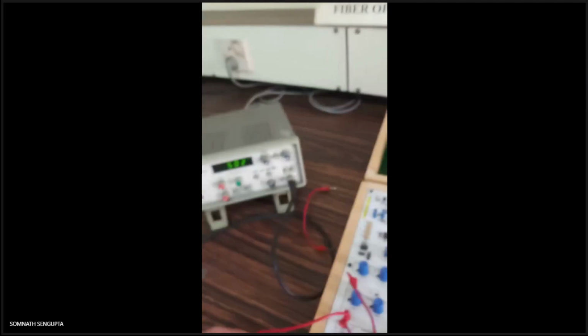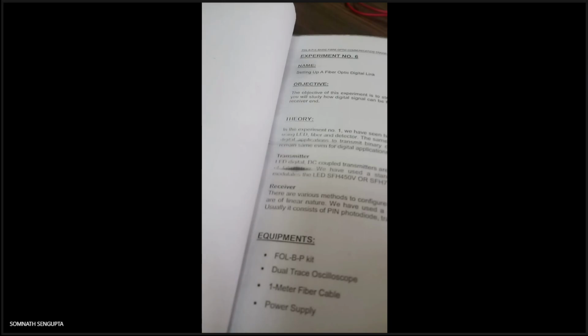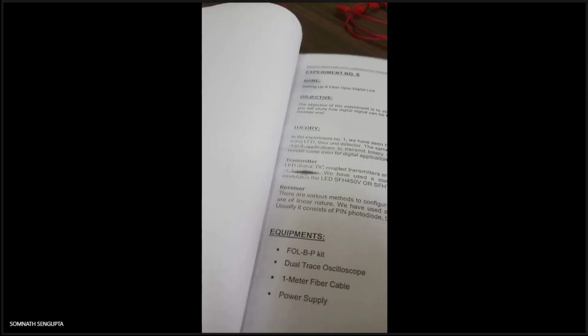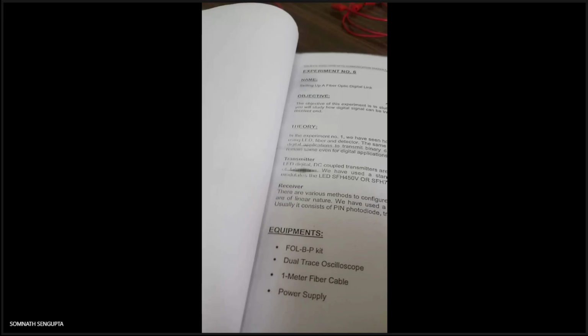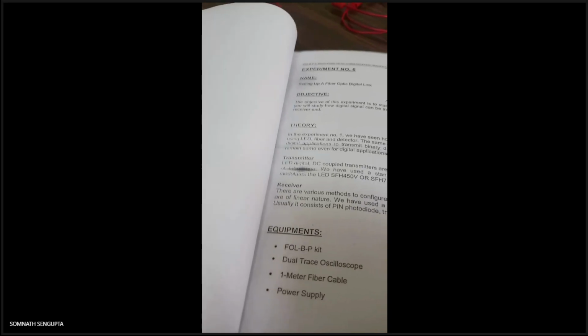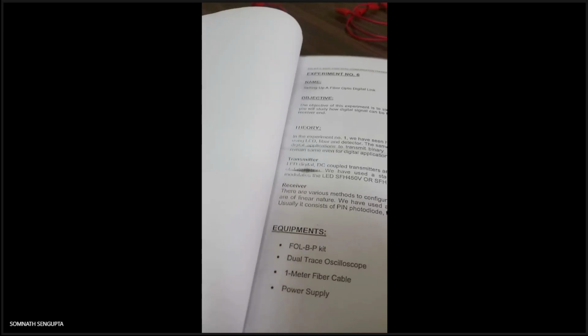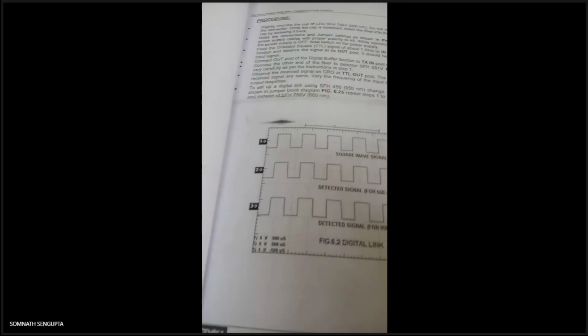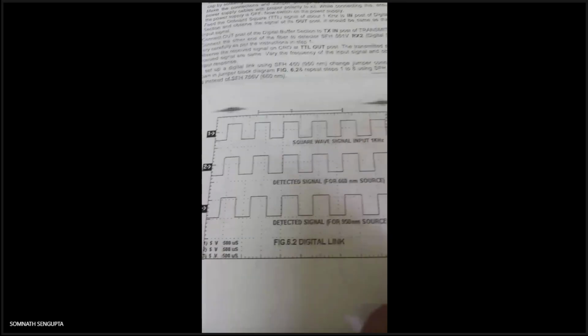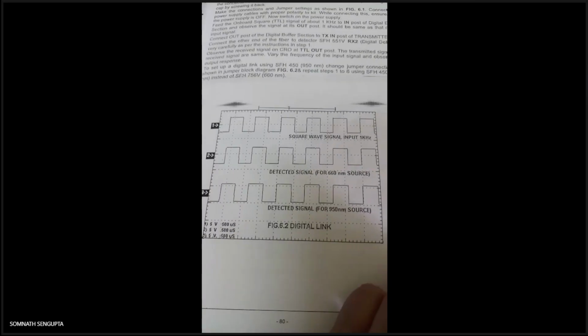In the manual, you see that for the fiber optic digital link, the same circuits are required, but in the digital case it will be slightly modified. The precision circuit is required, and you have to take the readings for different waveforms. You see in the manual what is written.